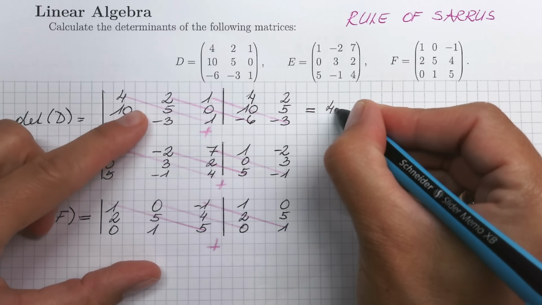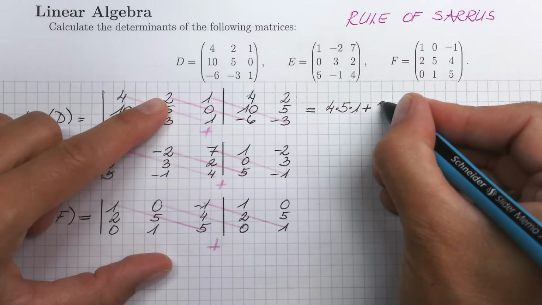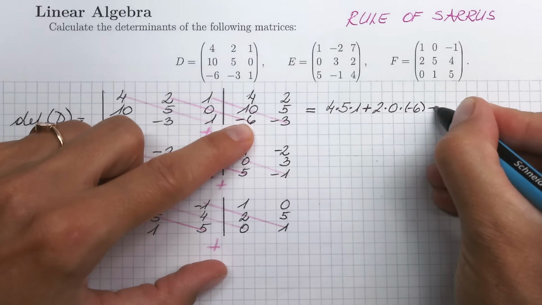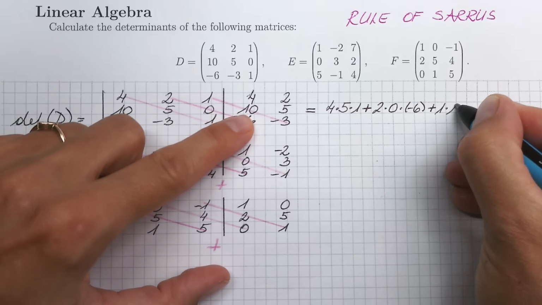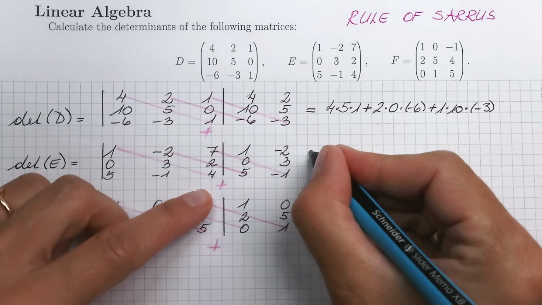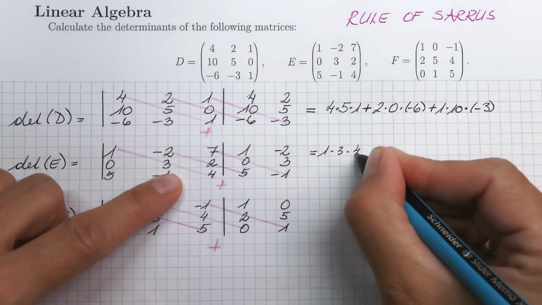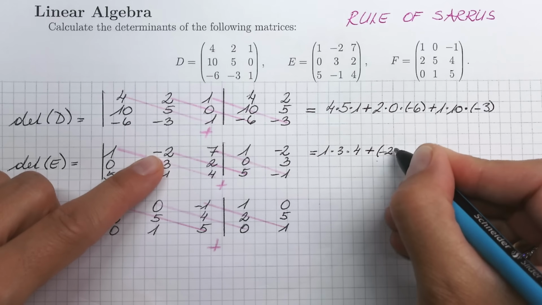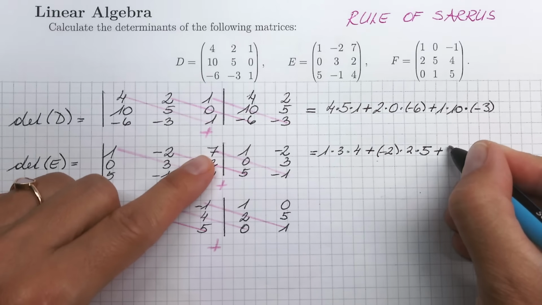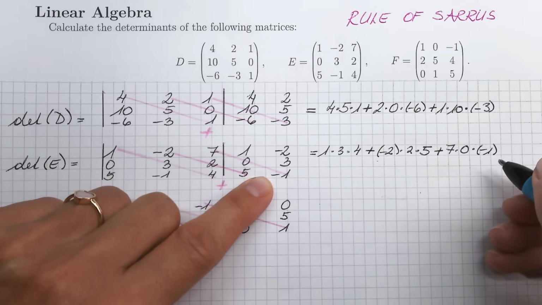It's 4 times 5 times 1, it's a plus sign, 2 times 0 times minus 6, plus 1 times 10 times minus 3, here 2, 1 times 3 times 4, plus minus 2 times 2 times 5, plus, here we have 7 times 0, like that, because it's going to disappear, times minus 1.